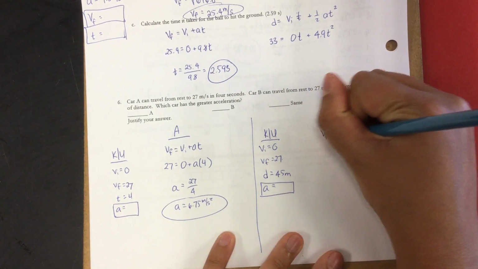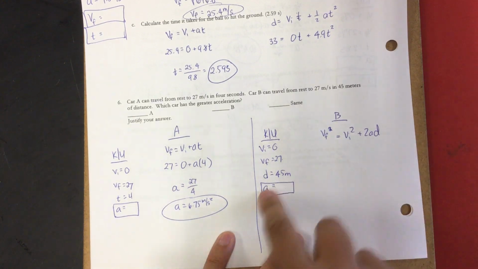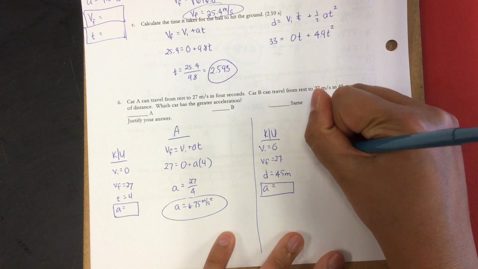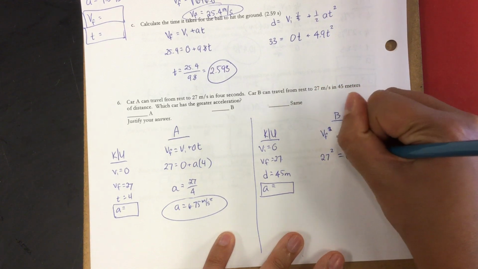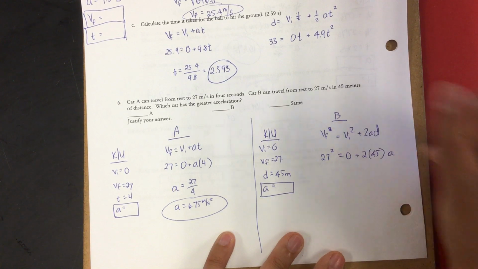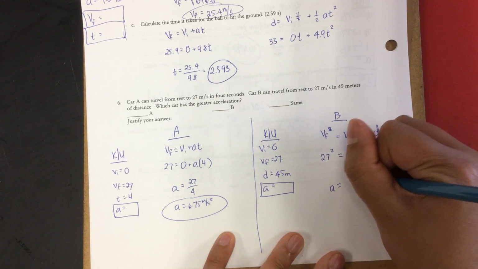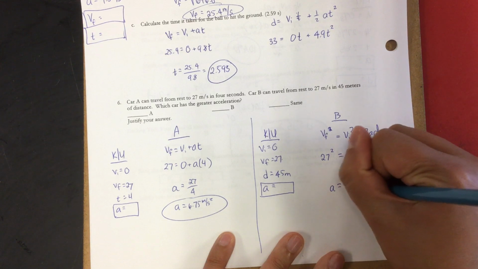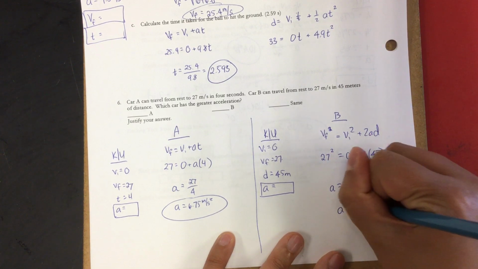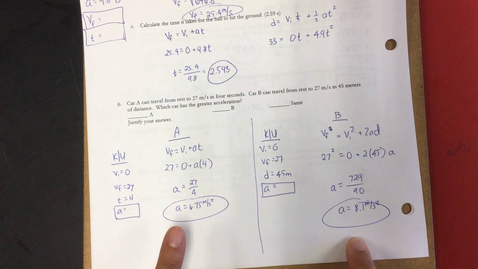So Vf squared equals Vi squared plus 2AD. Substitute and solve, so that's 27 squared equals 0 plus 2 times 45 times A. So I'm dividing 90 to the other side, and that gets me 729 over 90, or an acceleration of 8.1 meters per second squared. So car B has greater acceleration than A.